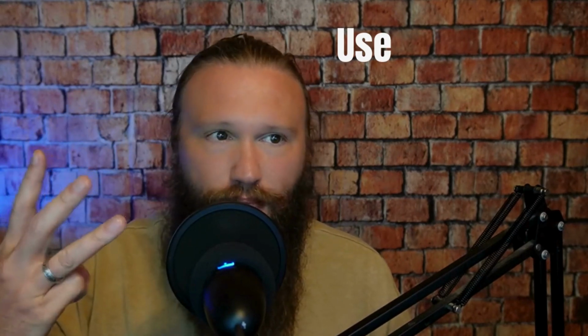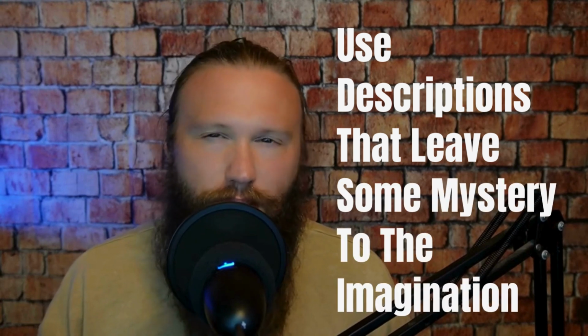And then tip number 3, use descriptions that leave some mystery to the imagination. Sometimes it is actually beneficial to leave a little bit to the imagination, not to describe every single thing, right? For example, you could spend 5 minutes giving a very detailed description of what this werewolf looks like. You could also show a picture, something like that. And these are good things. Oftentimes, providing an in-depth description, or showing an image on a screen, whatever it is, can be a really good approach. But sometimes it's actually good to leave a little bit of mystery, and it can create a lot of impact.